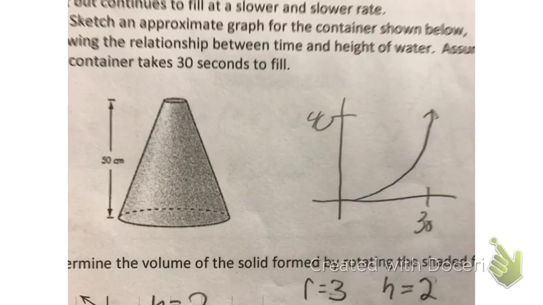Lydia? Yeah. Are there any more questions on this one? So is it basically you just want us to create a graph? Yep. Sketch an approximate graph. Yep, that's all I wanted. Any other questions on this one?